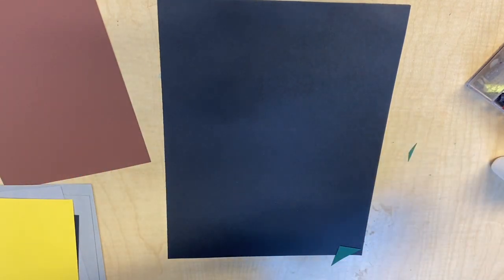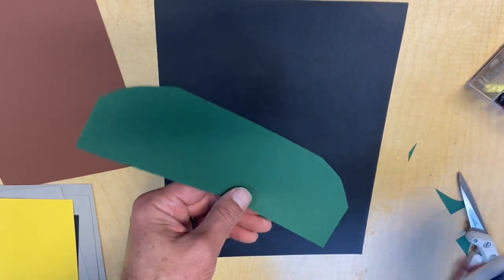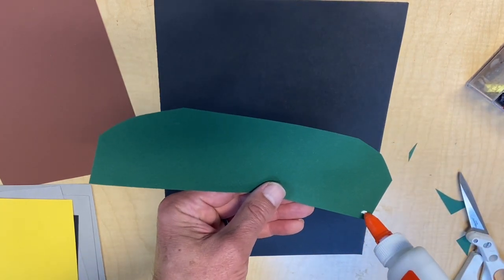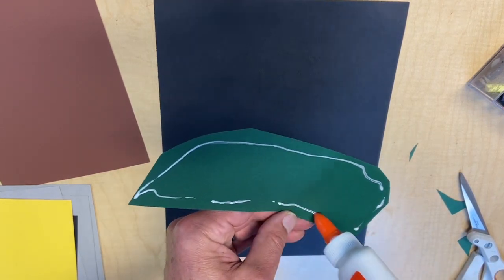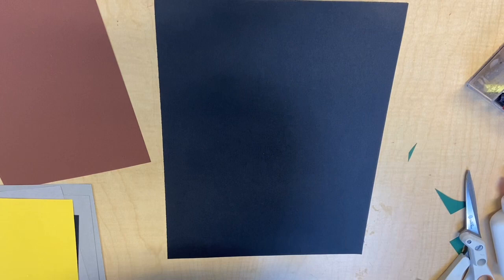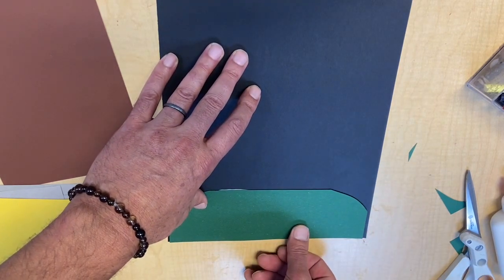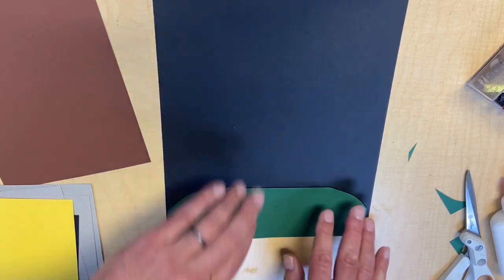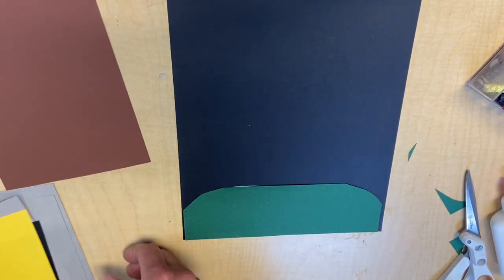I'm just rounding these corners like that. I might use those parts. Now remember, as we glue, we're gluing over the background. This is our placemat in a way. We can set this right down at the bottom, right in the middle, and I can trim this if it's not quite the size.